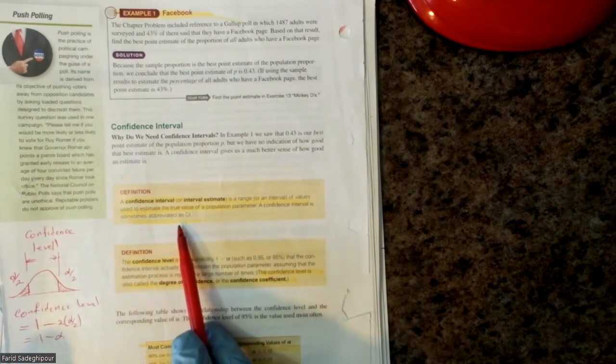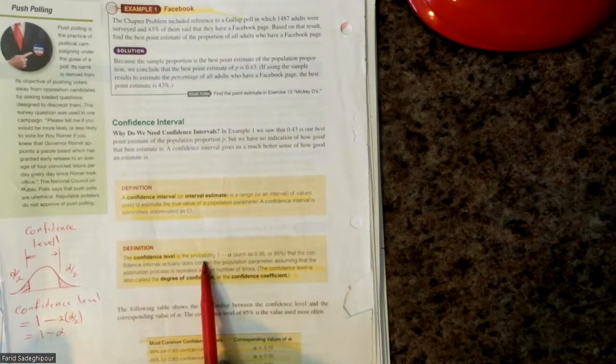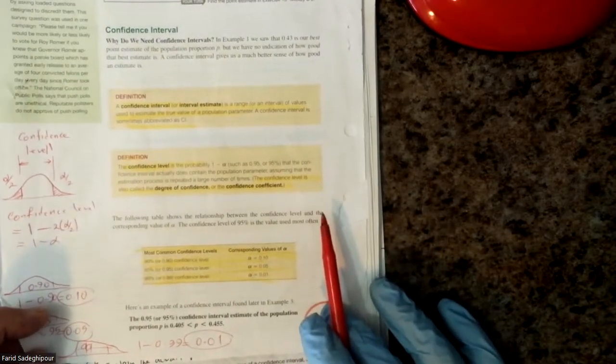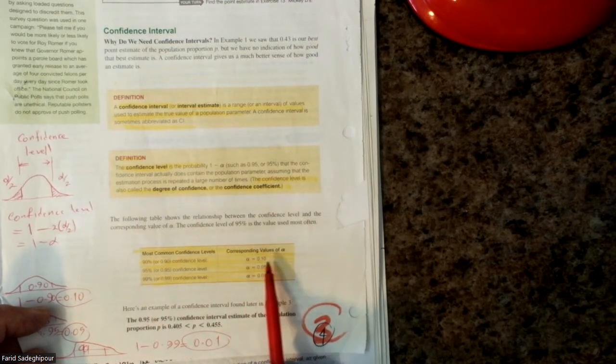Confidence interval is sometimes abbreviated as CI. Confidence level is the probability 1 minus alpha. They call it the degree of confidence. For some of the very popular numbers, we already have them here. For instance, for the most common confidence level, if the confidence level is 90% or 0.90, the corresponding alpha value would be 0.10, and so on.